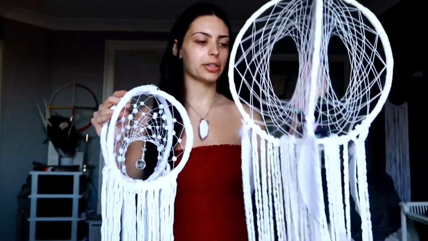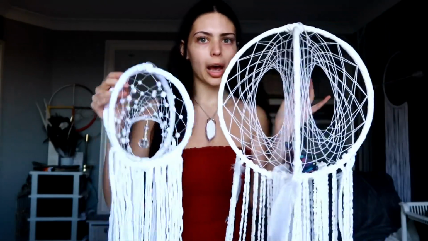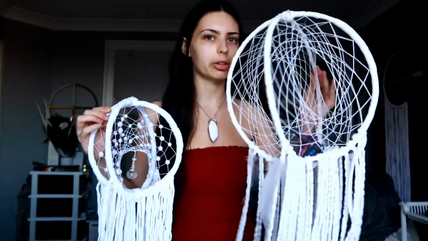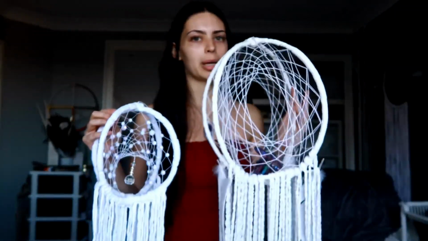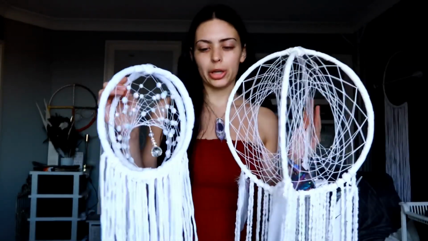These are two different 3D dream catchers. This one I recommend is something you can start on and then work up to this weave, because this one is more difficult than this one. So if you would like to learn how to make this one first, I have a YouTube video showing you how to make this one. And this one I will show you how to make now.